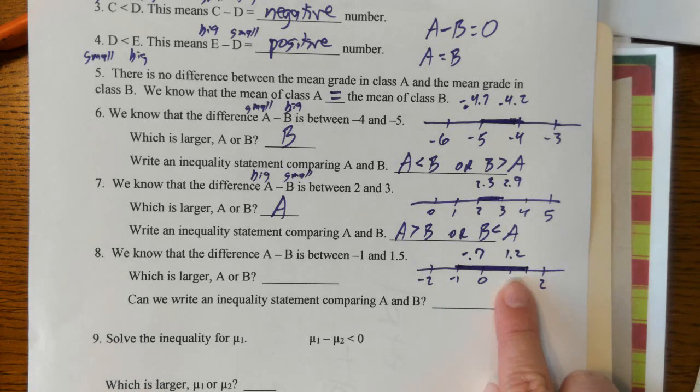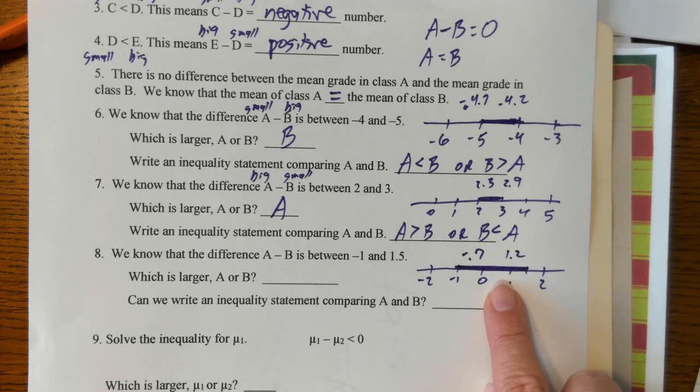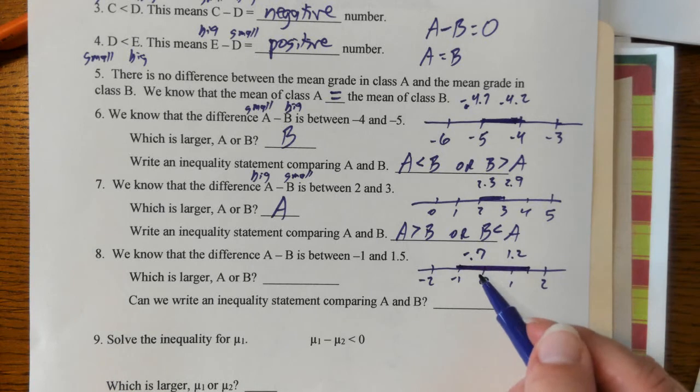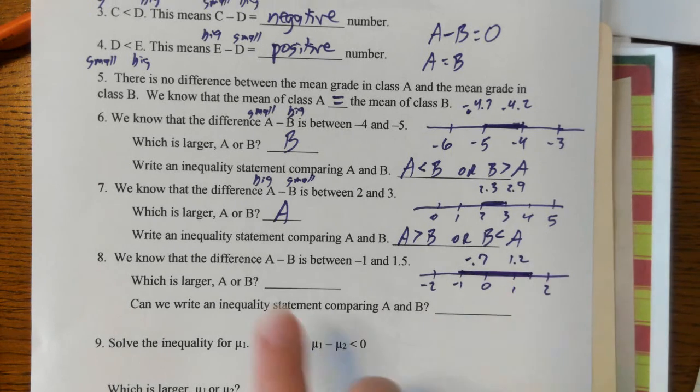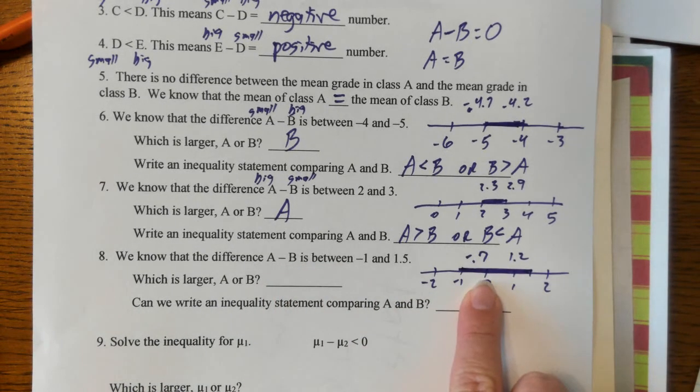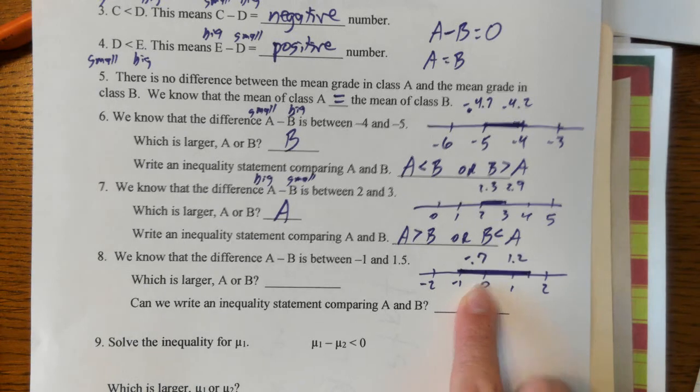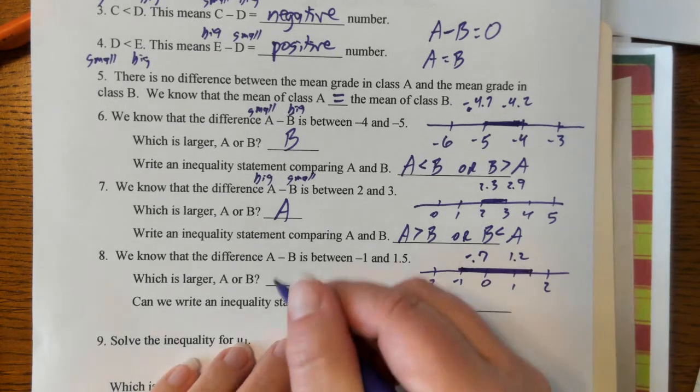So really, we don't know whether it's positive or negative. In fact, A and B could be the same number, so that A minus B works out to be 0. That's even in play. So which is larger, A or B? We don't know.